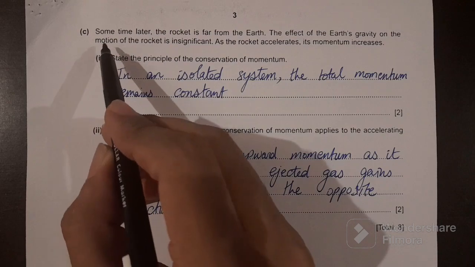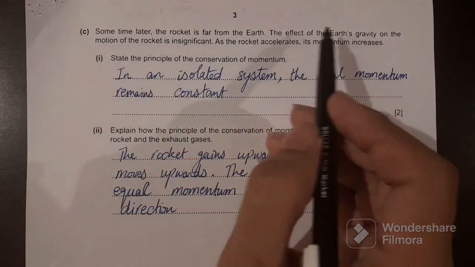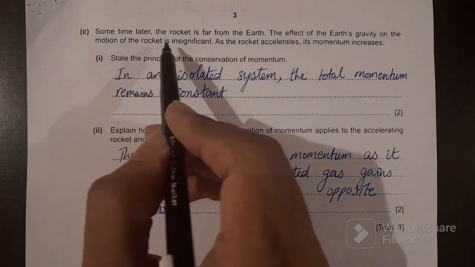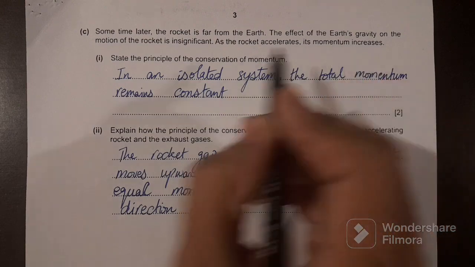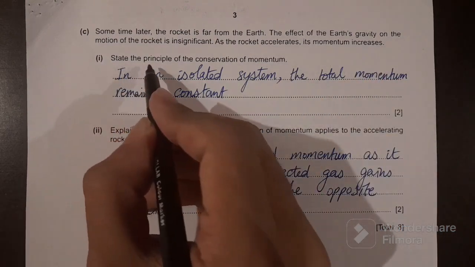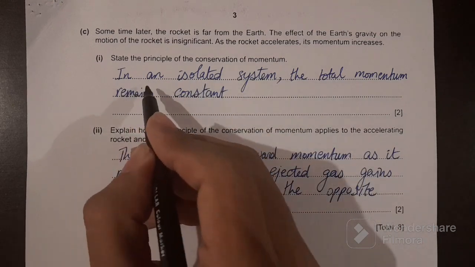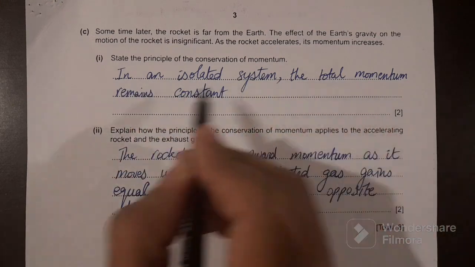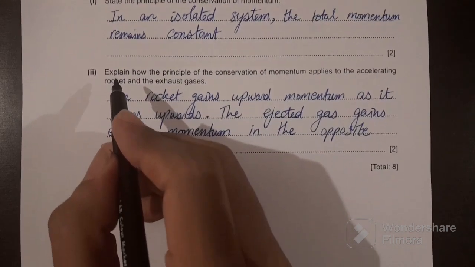Question C states sometime later the rocket is far from the Earth. The effect of the Earth's gravity on the motion of the rocket is insignificant. As the rocket accelerates, its momentum increases. Part 1 states a principle of conservation of momentum. In an isolated system, the total momentum remains constant. So this is what we'll write in part 1 of question C.